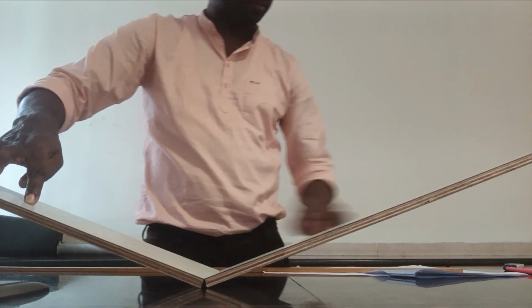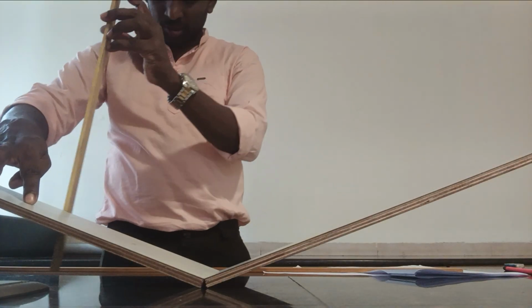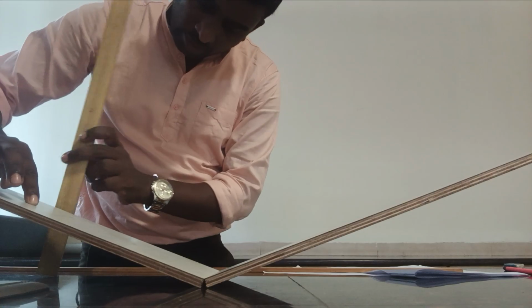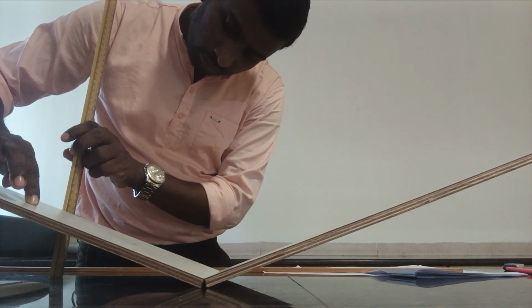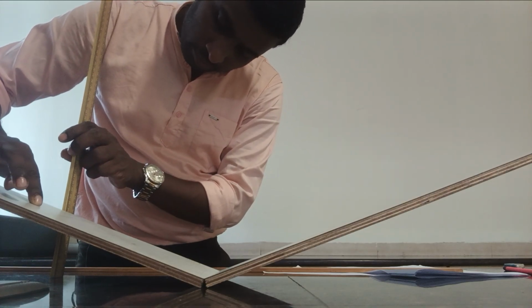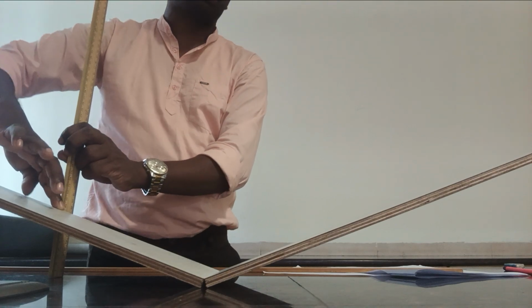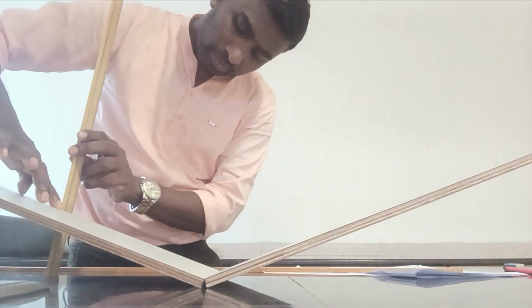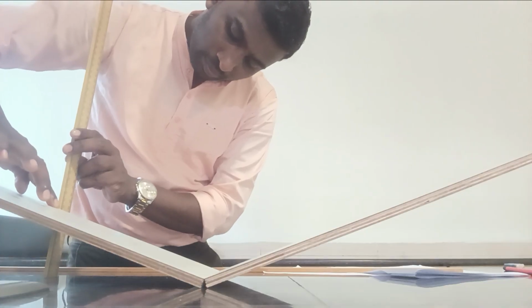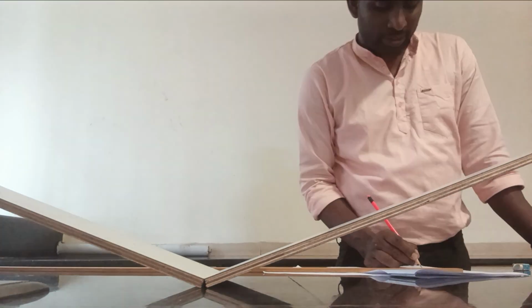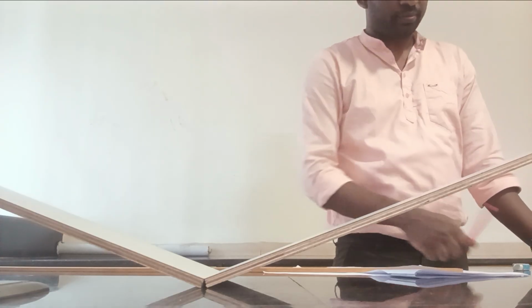So I will measure how much this height is, up to this line. It comes around 9.5. Okay, then I write down here h2 is 9.5.